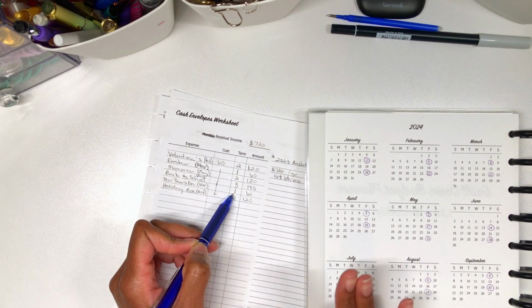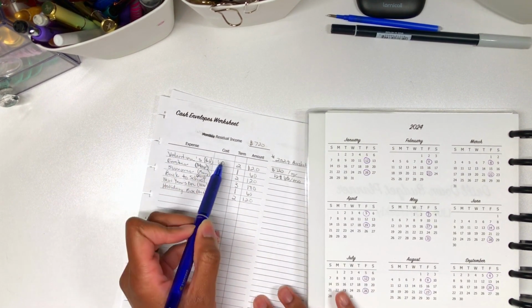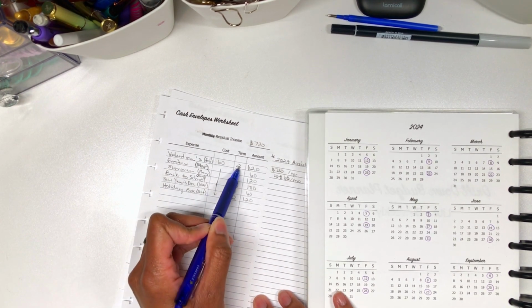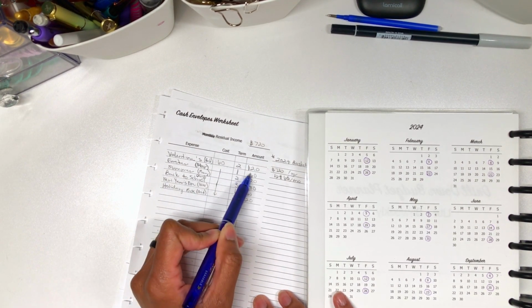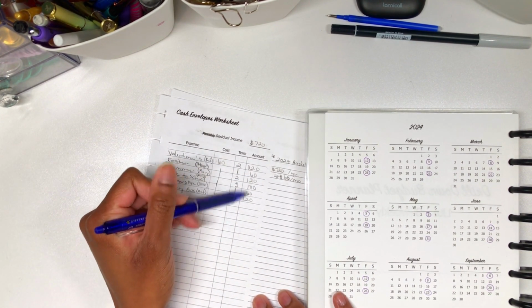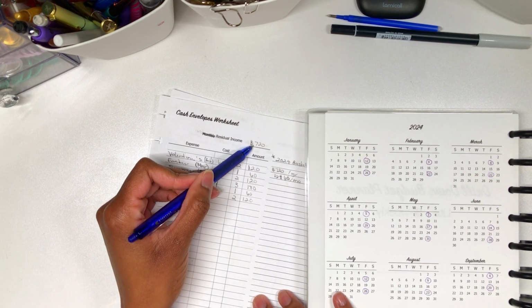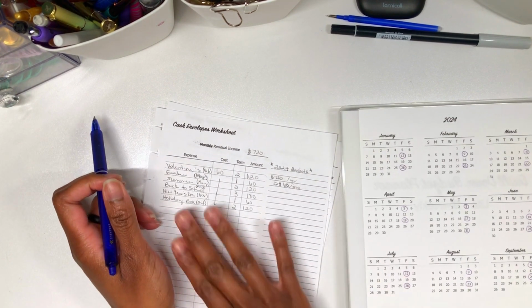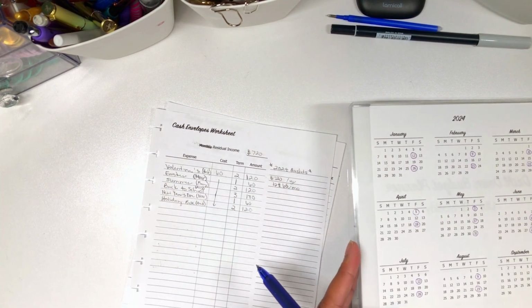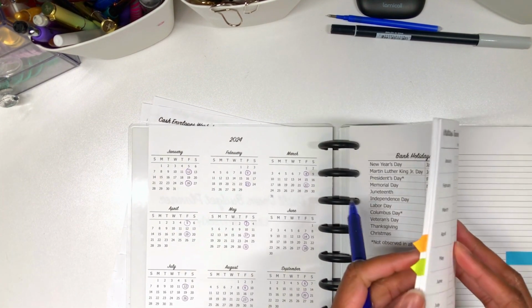So now that we have that figured out, I'm going to multiply the cost times the number of terms. You're just going to multiply across. So 60 times 2 is 120. 60 times 1 is 60, and so on and so forth. If I add all of these up, it should equal the 720. So this right here is going to be my plan for these baskets. Let me get back to it.